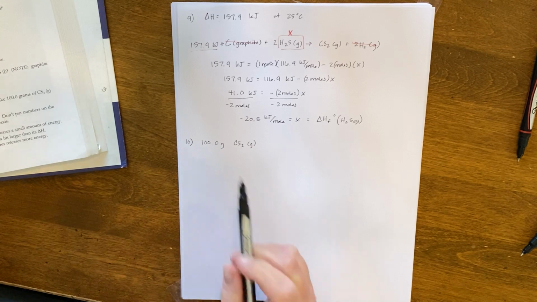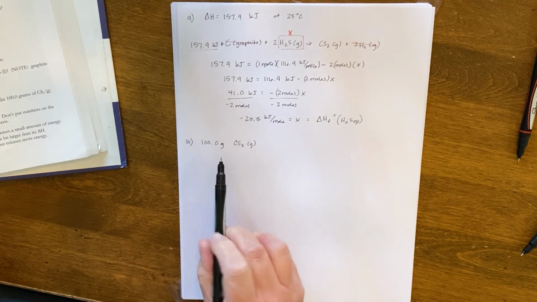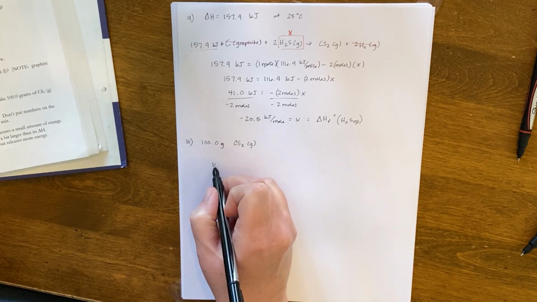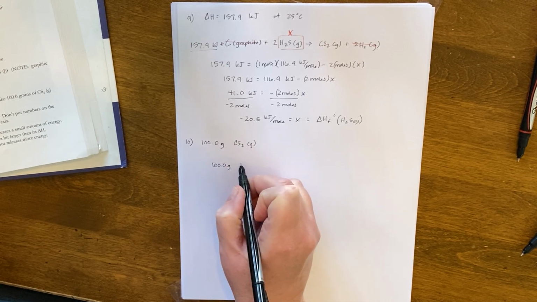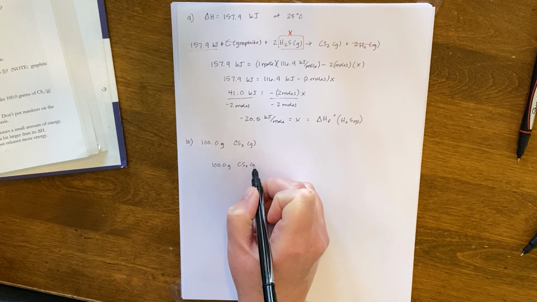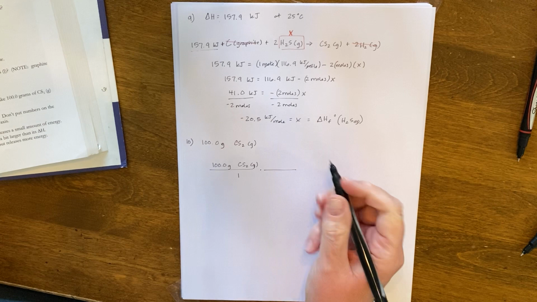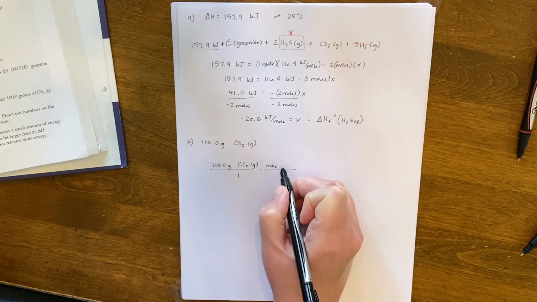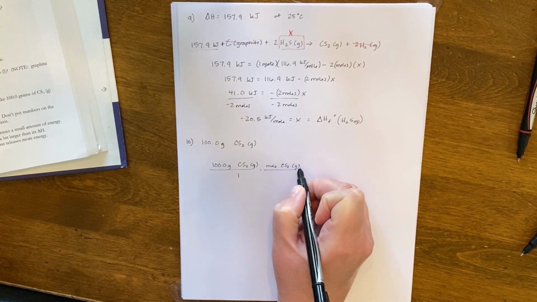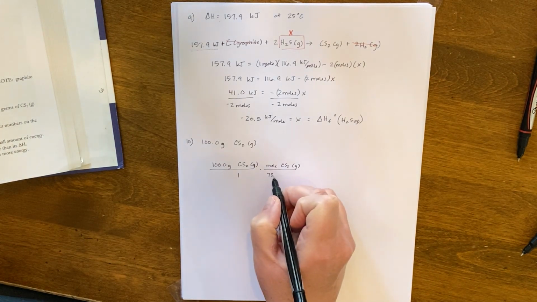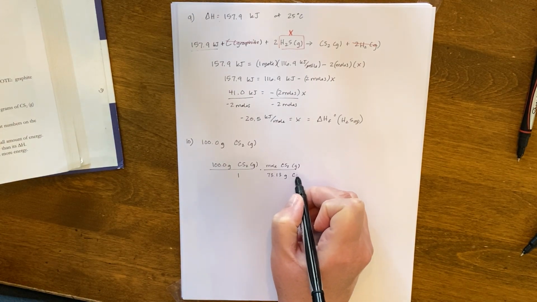Okay? So another thing we know is that the grams aren't going to do us much value here, so we need to convert these grams to moles. Okay, and we've done this many, many times. You look on the periodic table and you figure out that a mole of CS2 gas has 76.13 grams.